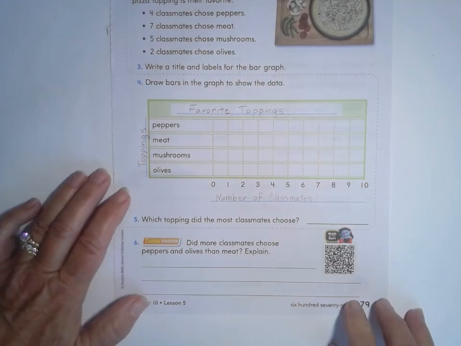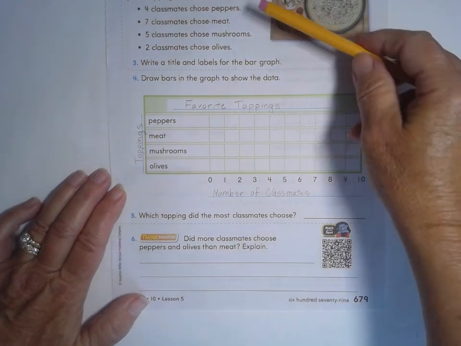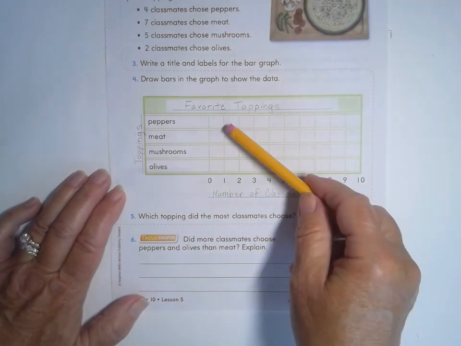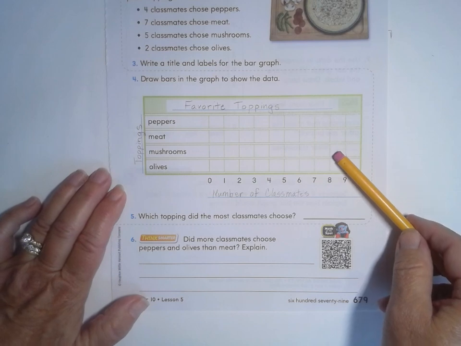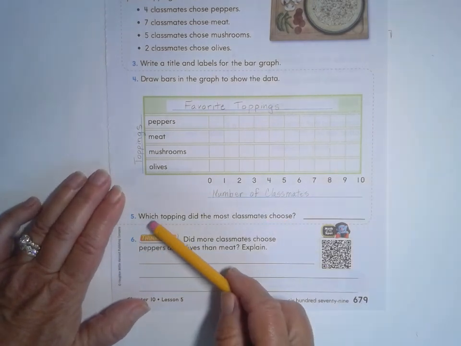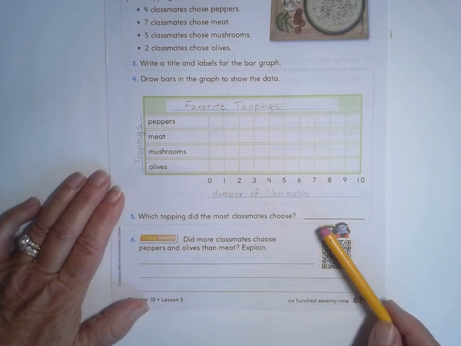Now you'll need to go back and look at the data that they gave you at the top and make those bars on this graph. And then the question is, which topping did the most classmates choose? You'll write one of these toppings here on this line.